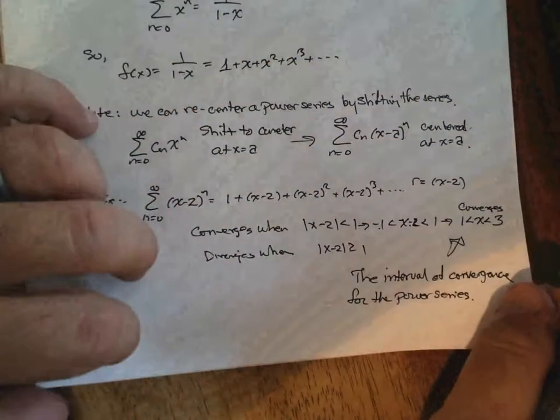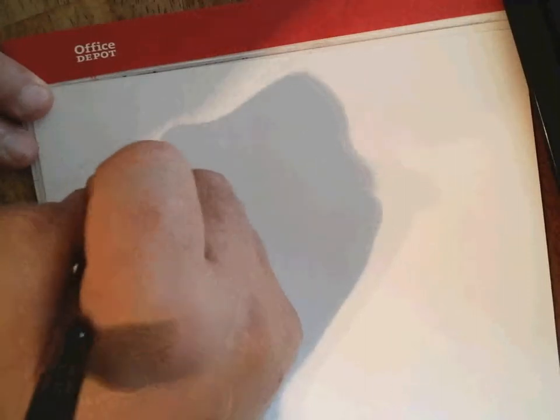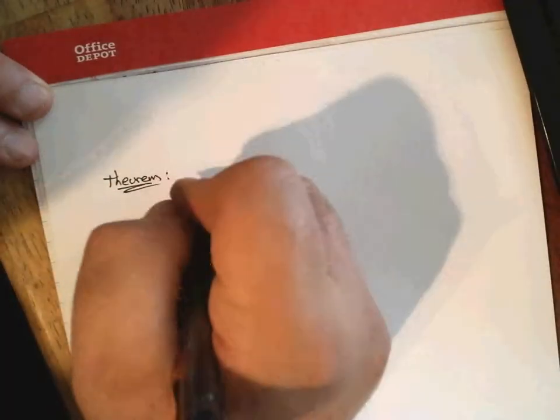So let's try to summarize what we've just said here in a theorem. Suppose we're given this power series.